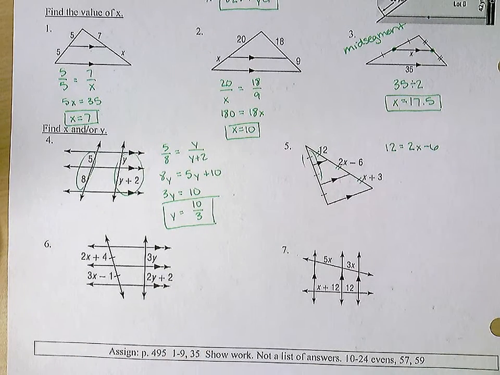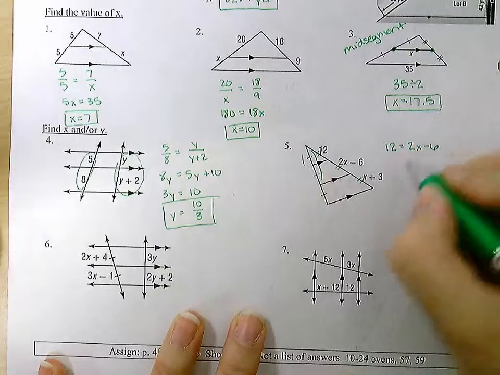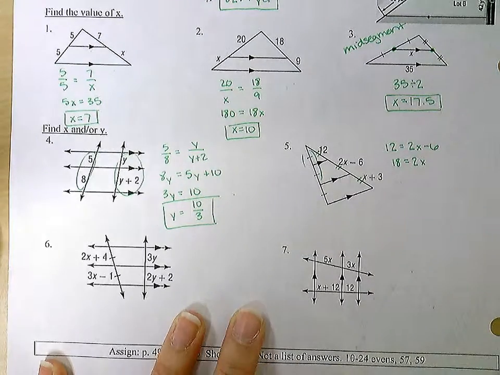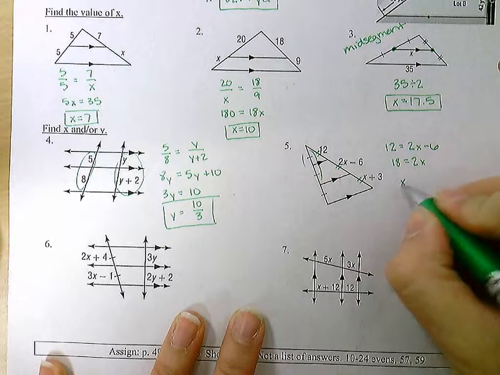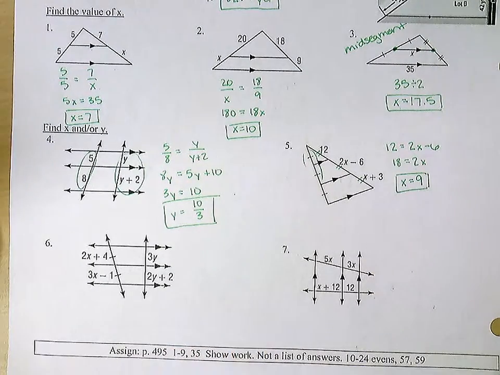Okay, just pick 2 of the sides, set them equal. Okay, then I just add 6, so I have 18 equals 2x. Divide both sides by 2. Your x value will equal 9.